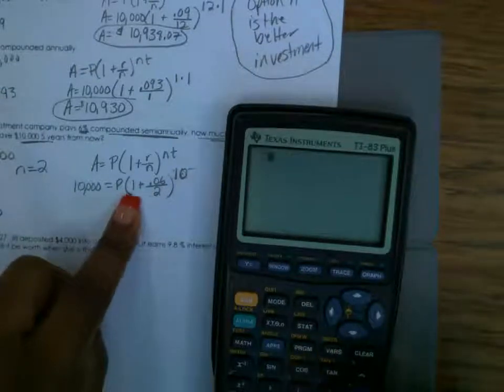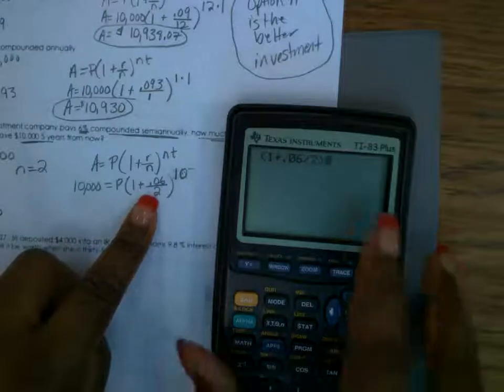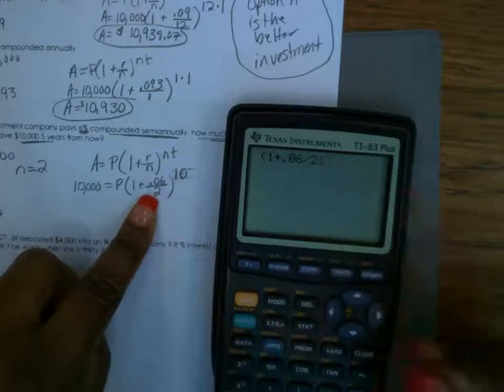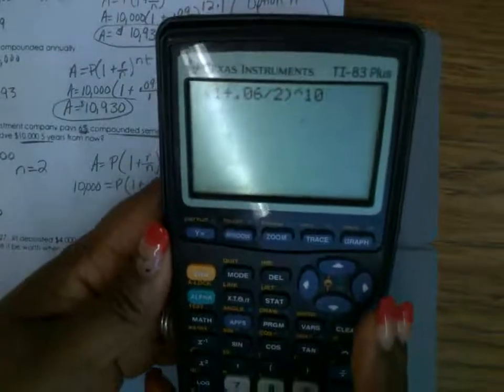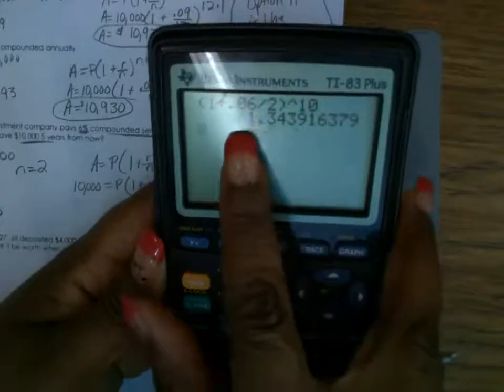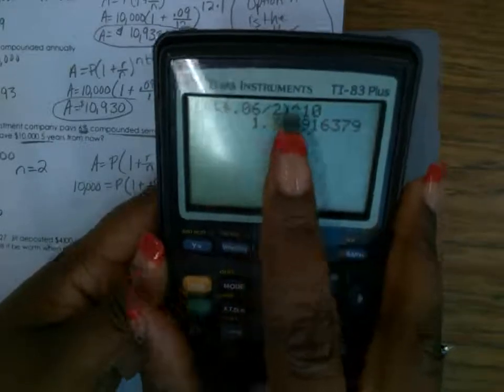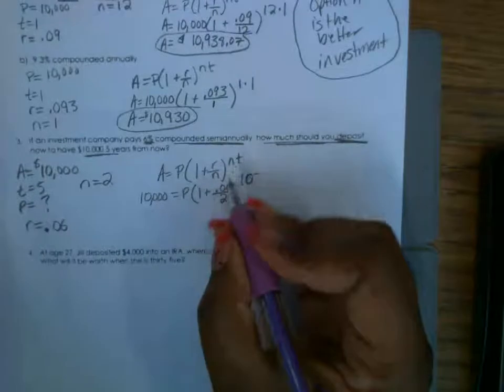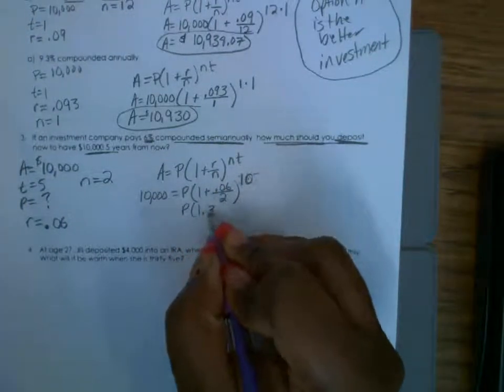So this is parentheses 1 plus 0.06 divided by 2, close the parentheses, okay? Then I raise it to the 10th power. See what that looks like? And now I press enter. So this gives me 1, and I'm dealing with money, so this gives me 1.34. All right, so $1.34. So 1.34.